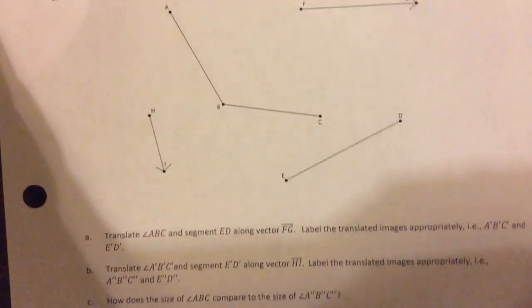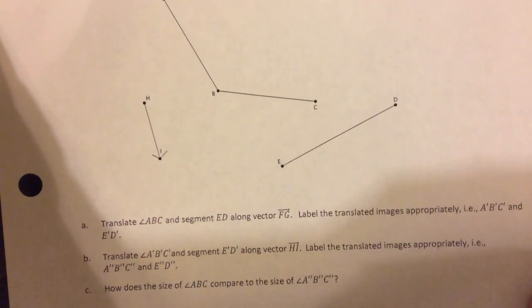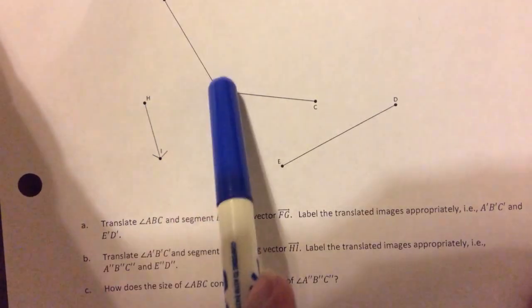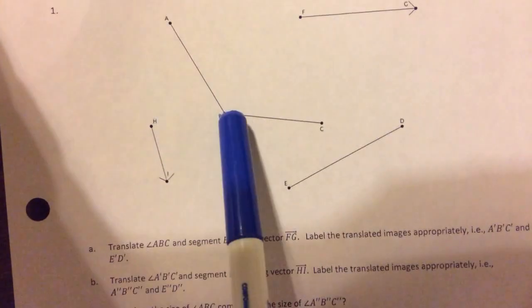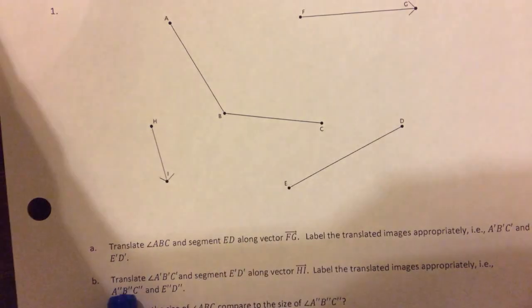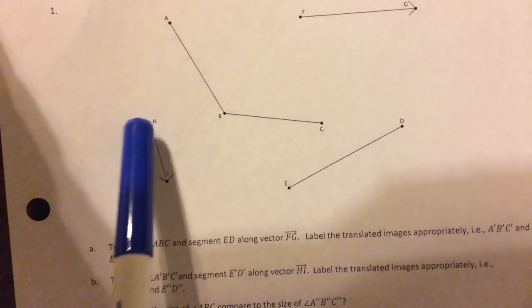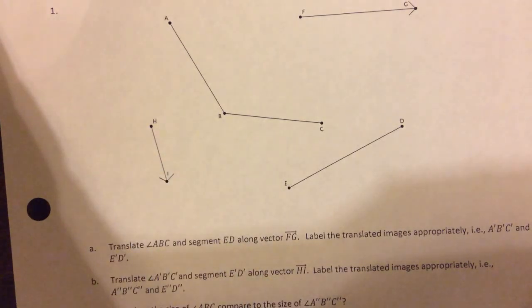And then in part B, we're going to take our image, whatever we got when this was translated, and we're going to translate it along vector HI. Okay, so it might be fun for you to try and predict where these images are going to come out in the end, but let's do this together, and then I'll let you answer the questions.